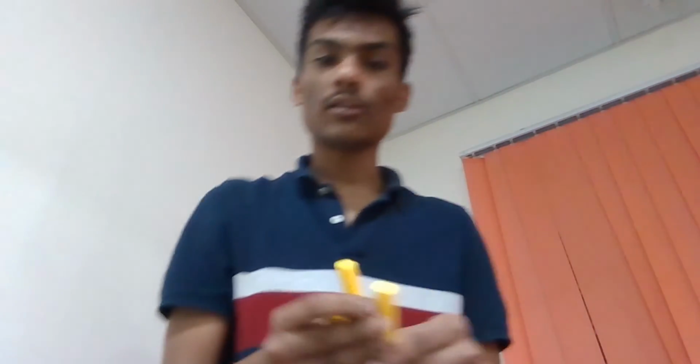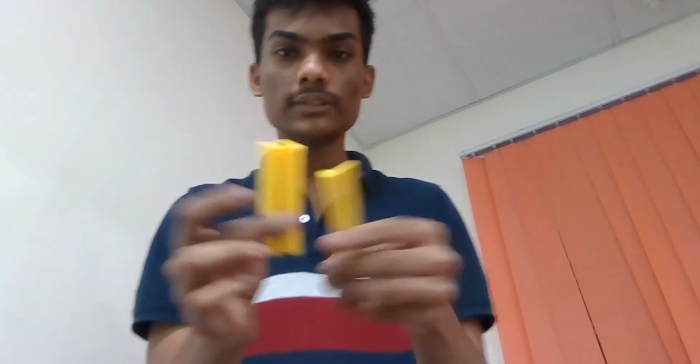So there are three thicker rods, like you can see in the video. These are the three thicker rods, and these are the three thinner rods here. Okay, so I'll just assemble it. Here it goes. Here we are. I'll connect it like this.